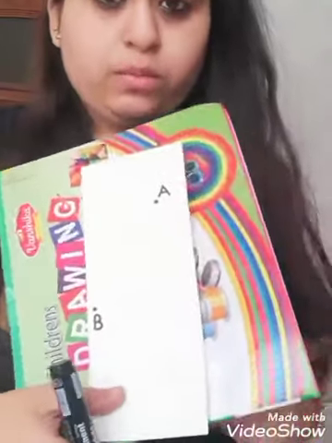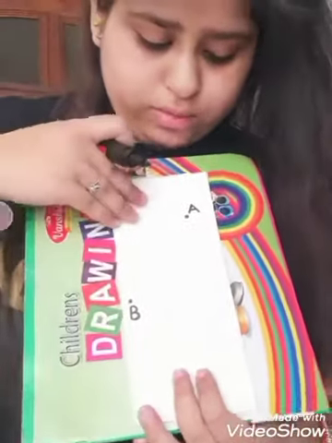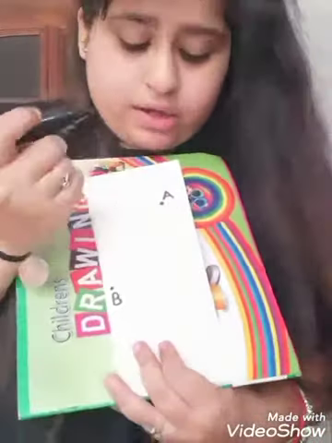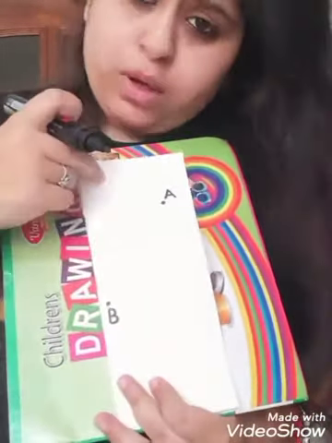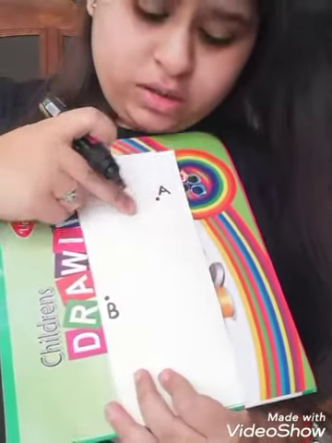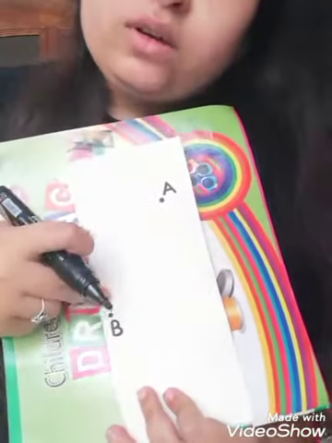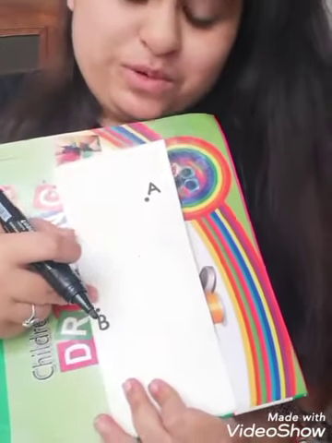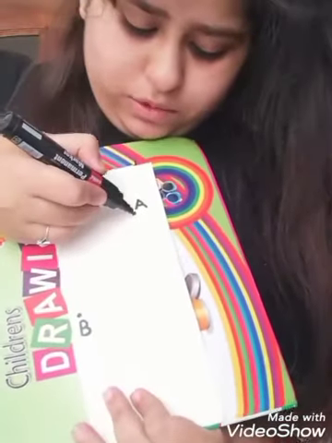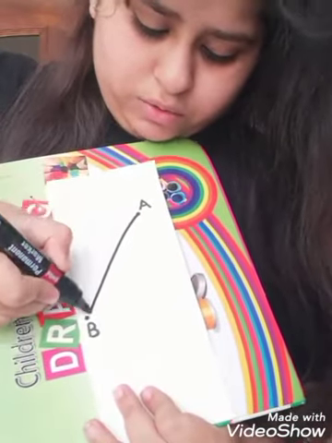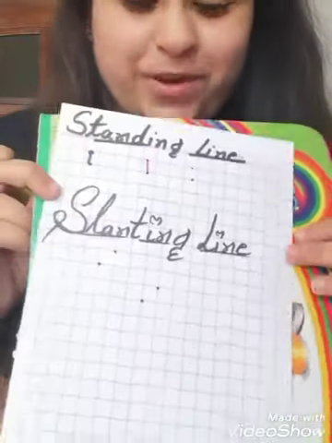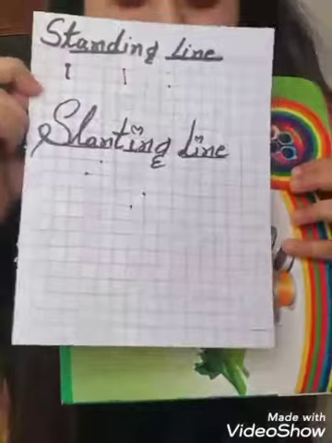So there is another way to make your child learn slanting line. If your child can do it without dots, make them learn without dots only. Okay, so make a dot here and make a dot here. Not in a straight position or not in a sleeping position, just in a slanting position. Okay, so you just have to join these two dots and a slanting line will form. This homework is for the parents. This is on a maths worksheet.